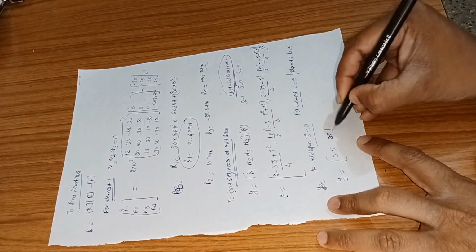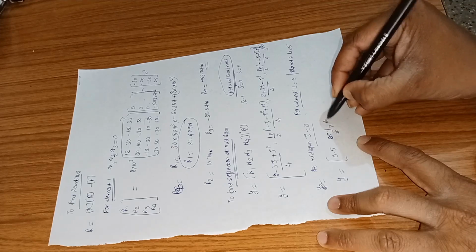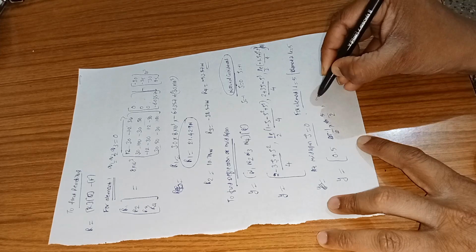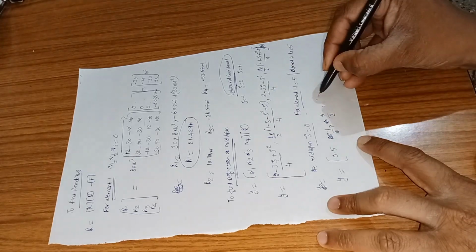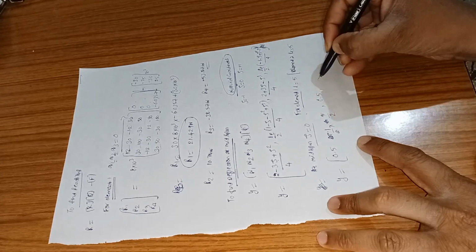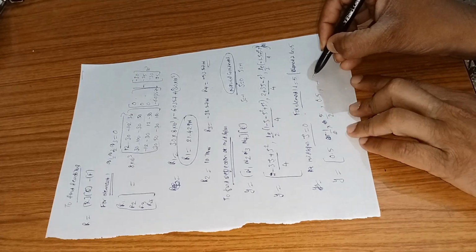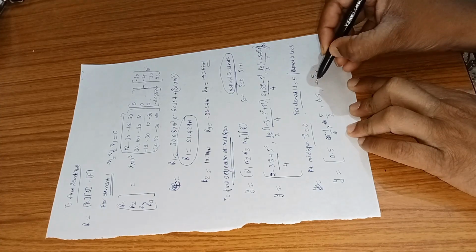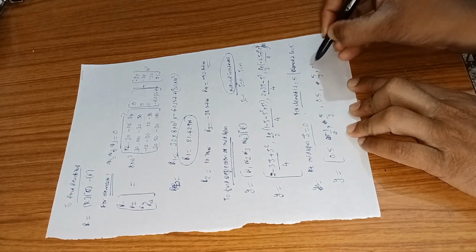So it's going to be 1 by 4 into 5 by 2, L is 5 by 2. Similarly here, whenever you substitute everything, 2 by 4 is 0.5 directly. And finally here you're going to get 5 minus 5 by 2 into minus 1 by 4.